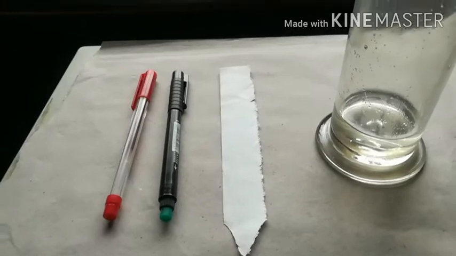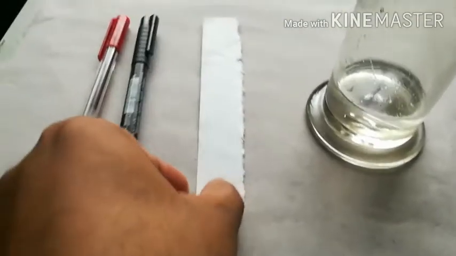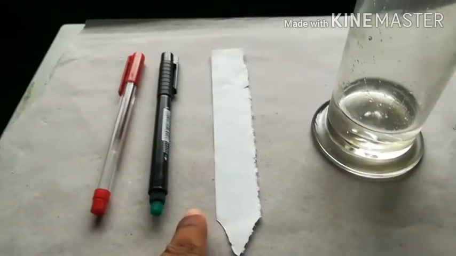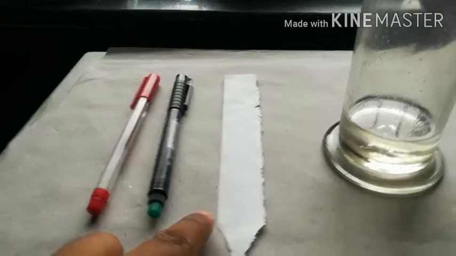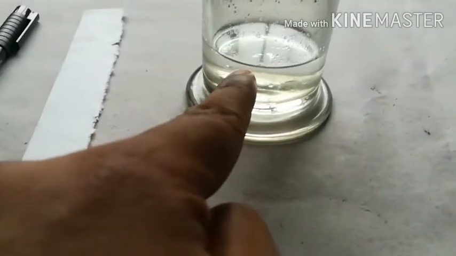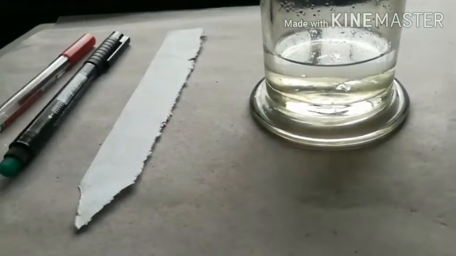So in this there are two important things. One is this paper, which is called the stationary phase, and in this glass cylinder we use a solvent which is called the mobile phase. This is the component which will move, that's why it's called the mobile phase. This does not move, so it is called the stationary phase. We can use different types of solvents for the mobile phase. For this experiment I have taken water and petroleum ether. So let us start the experiment.